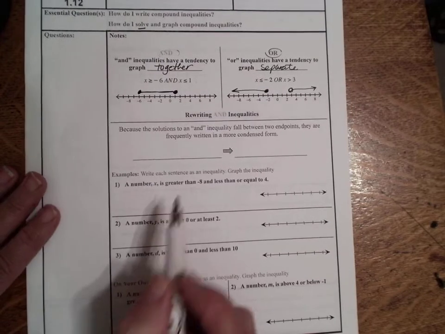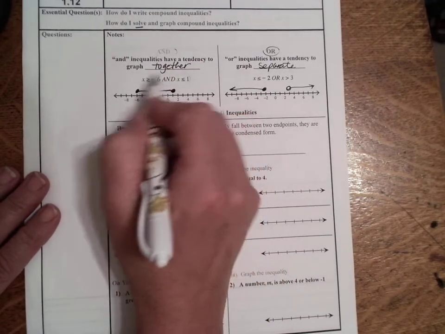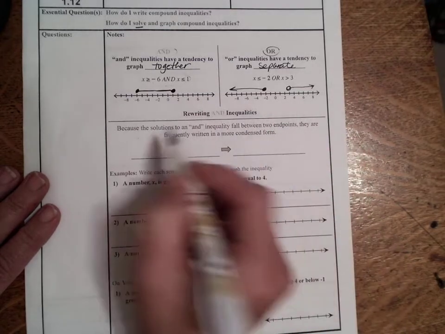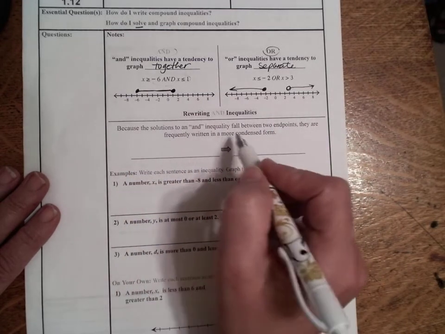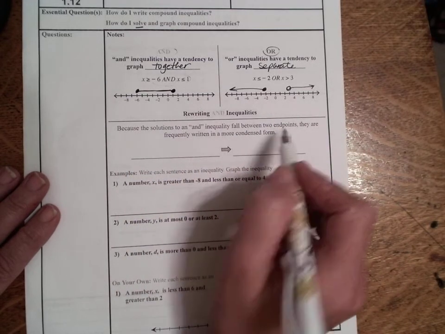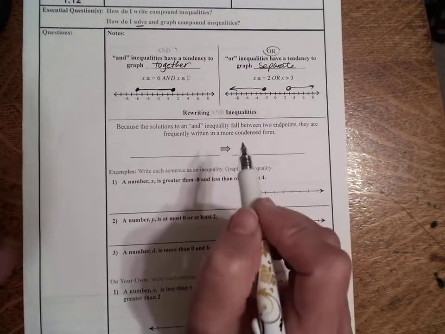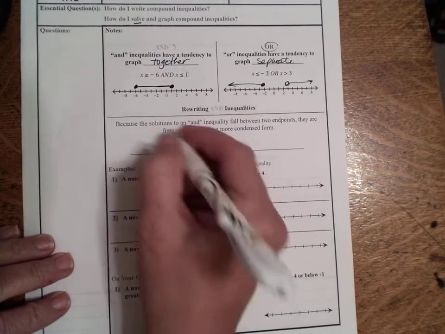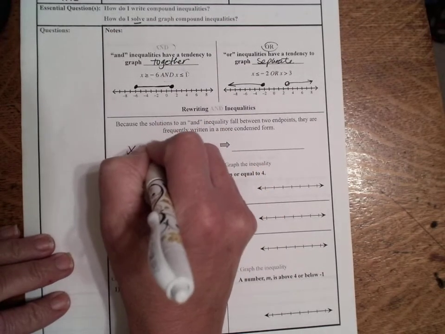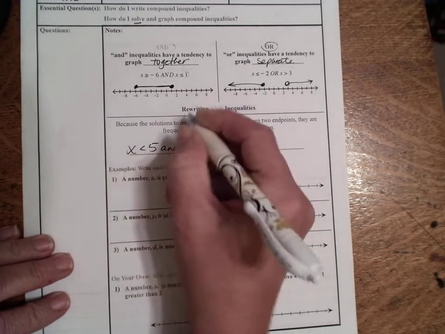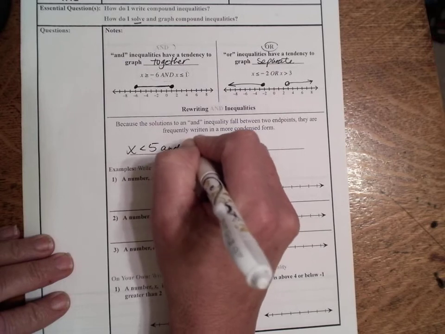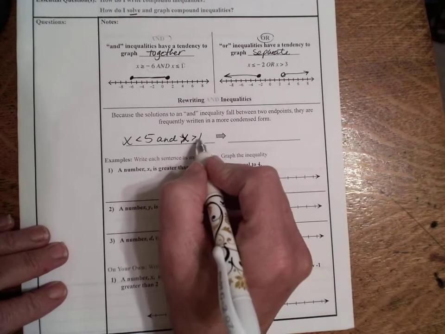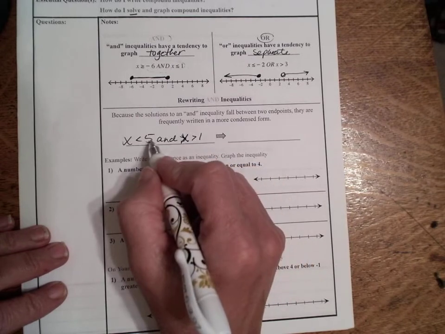So for the word and here, a lot of times we'll rewrite that inequality. Because the solution to an and inequality falls between two endpoints, they are frequently written in more of a condensed form. So for example, if we have x is less than 5 and x is greater than 1, we're saying all the numbers between 1 and 5.